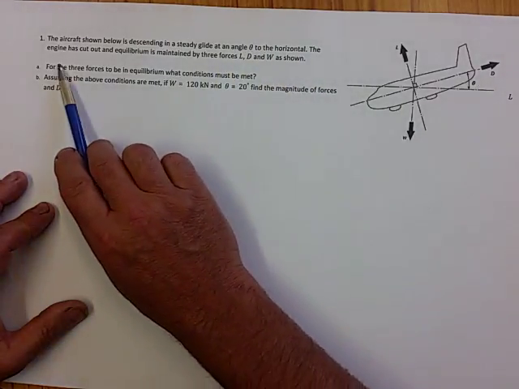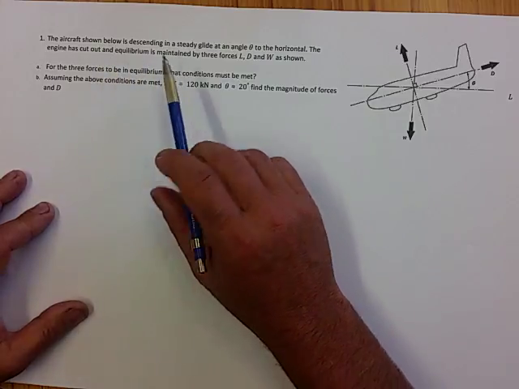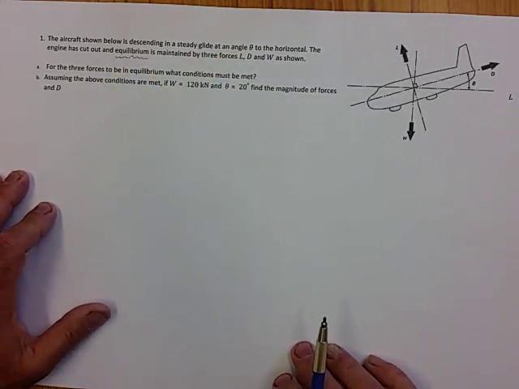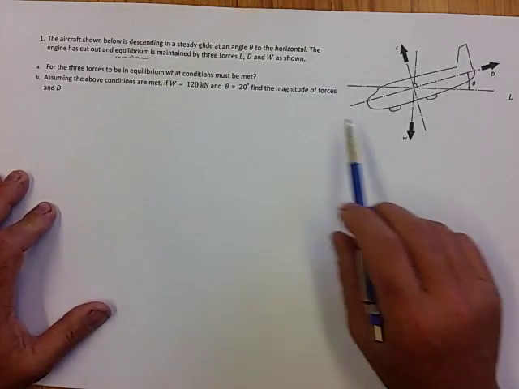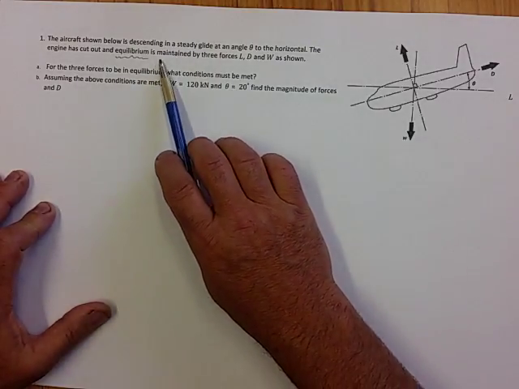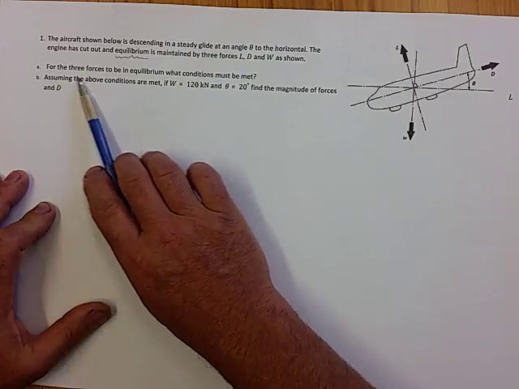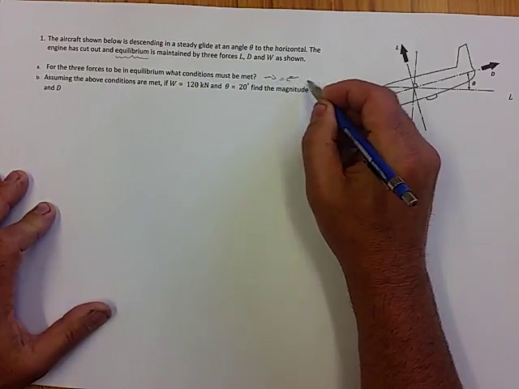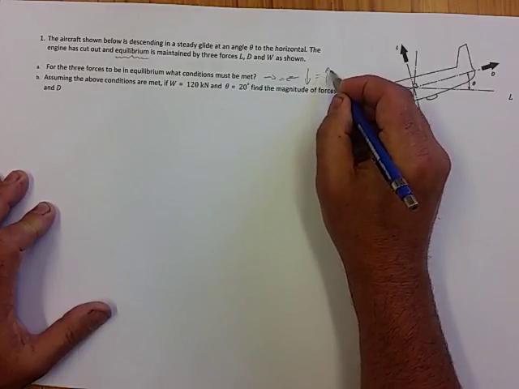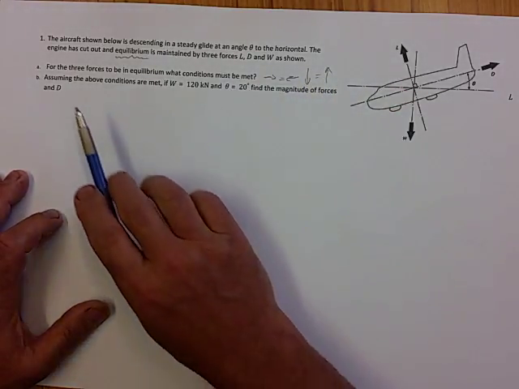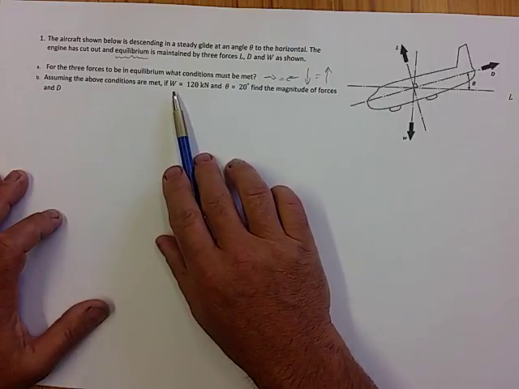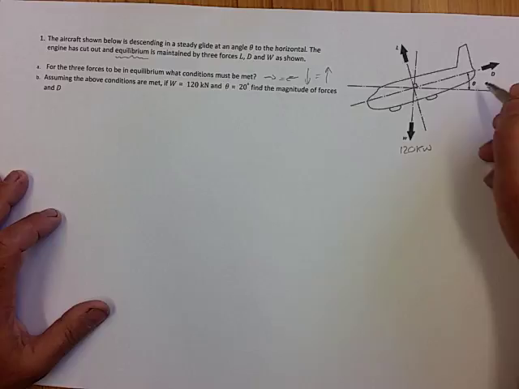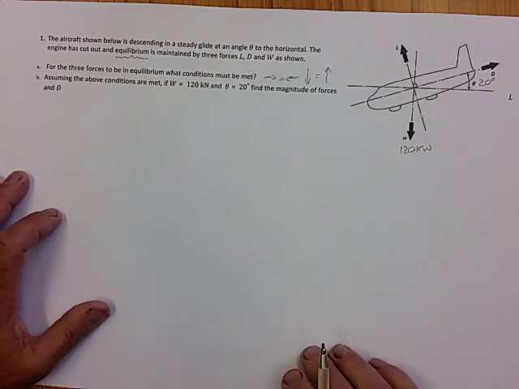There's theta, the engine is cut out, and equilibrium is maintained. That is the important question, because that tells us that all the forces are in balance, and will form a triangle when we join the vectors head to tail. With three forces in equilibrium, our leftwards must equal rightwards, our upwards must equal downwards, for all forces being linear. Assuming the above conditions are met, W equals 120 kilonewtons and theta is 20 degrees.